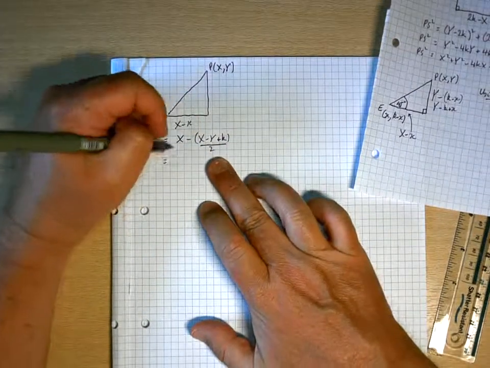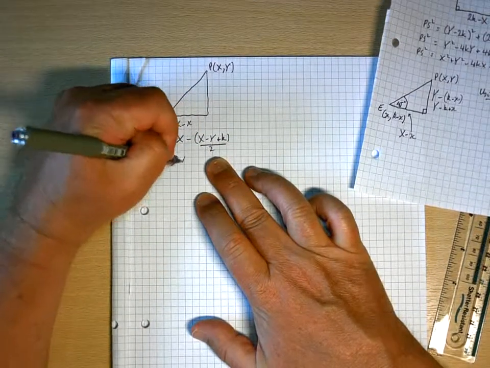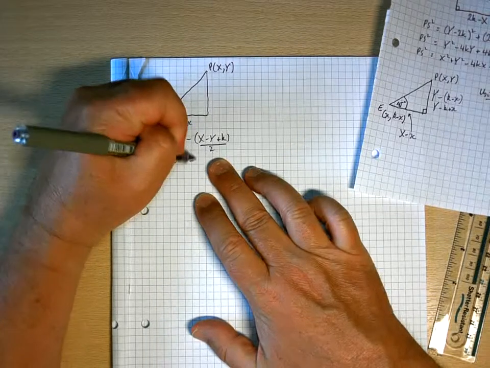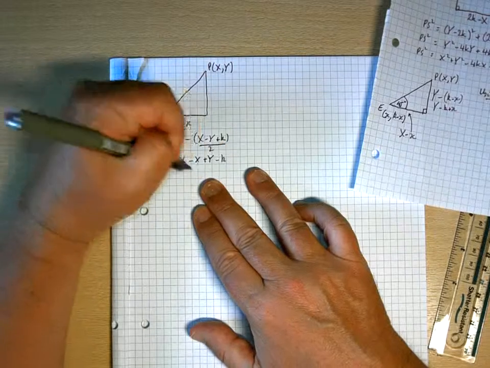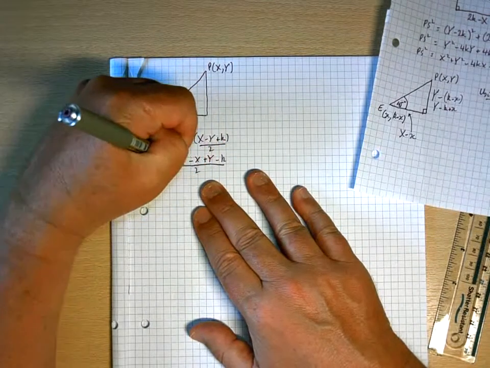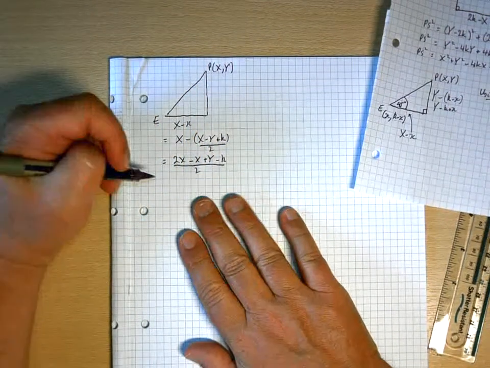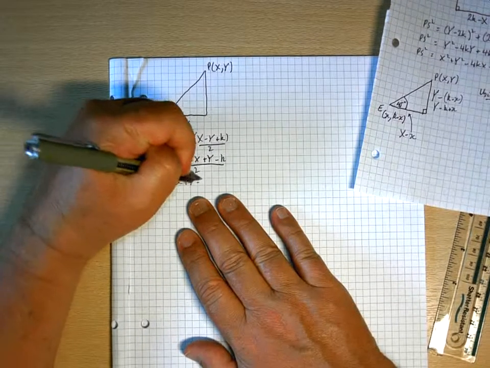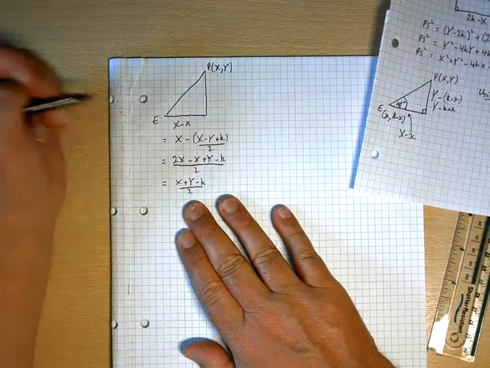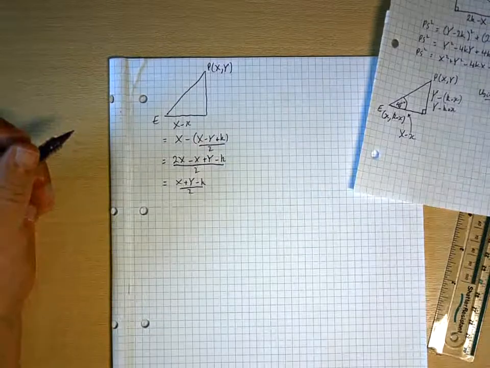Bring those together. If I want them all over 2, I get 2X minus X plus Y minus k, all over 2, which is X plus Y minus k all over 2.